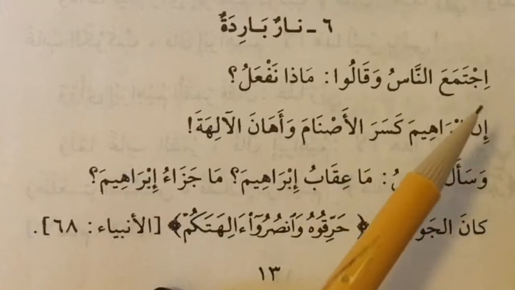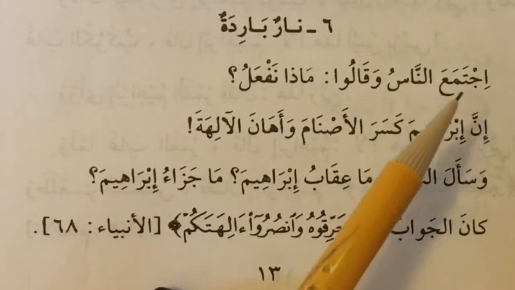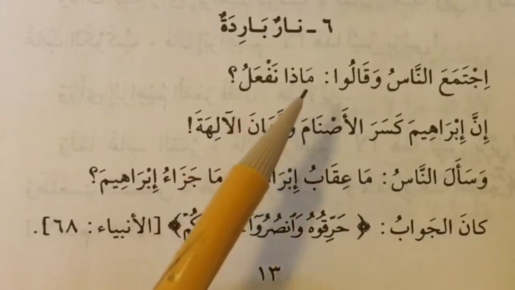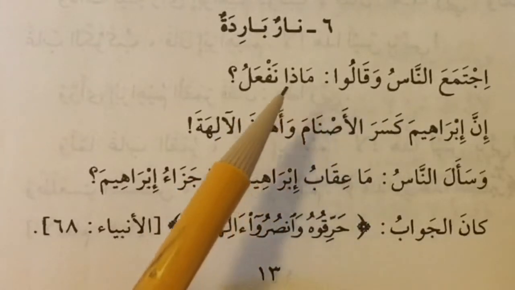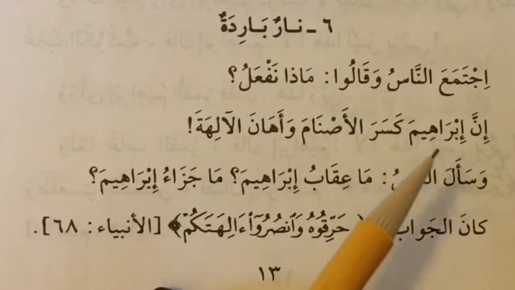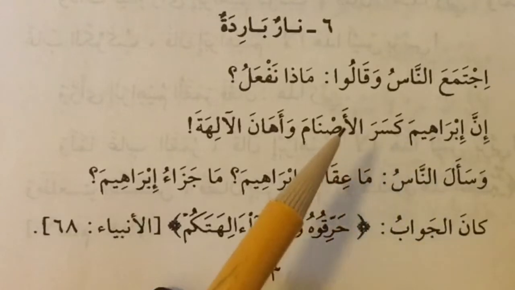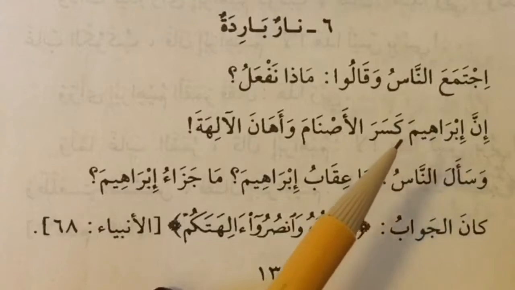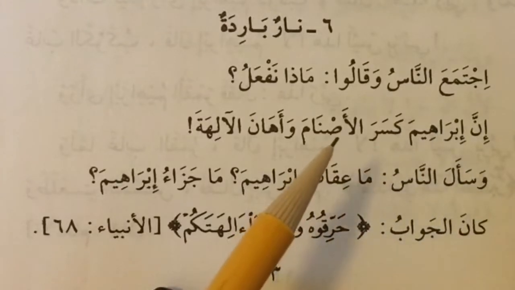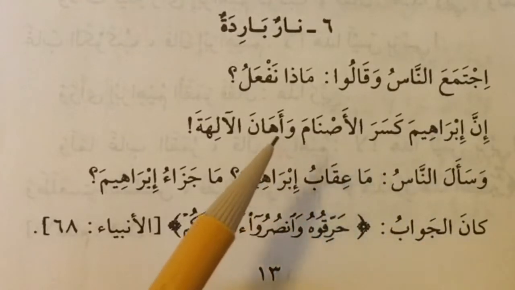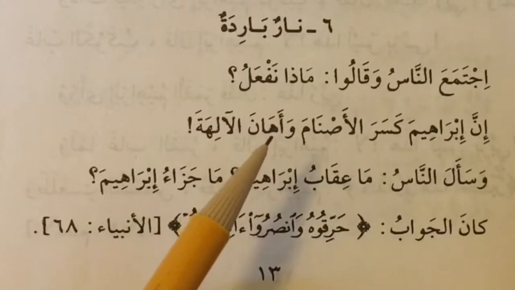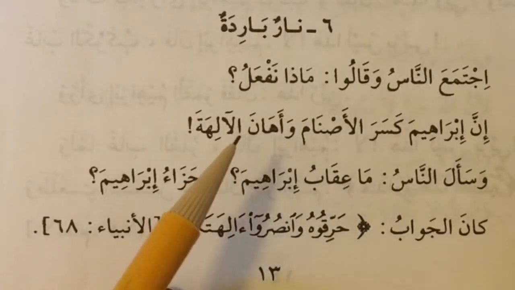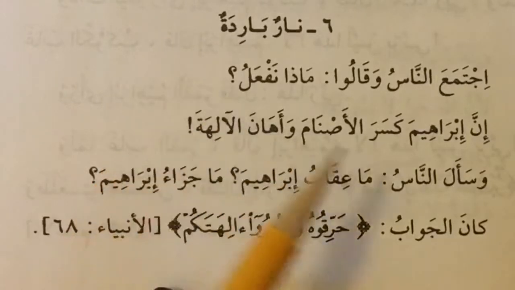Ijtama'a an-nas. Ijtama'a means to gather together. Ijtama'a an-nasu wa qalu madha naf'al. They gathered together and said, what will we do? Inna Ibrahim kasara al-asnama wa ahana al-aliha. Indeed, Ibrahim kasara al-asnam, he broke the idols. Wa ahana. Ahana means to humiliate. And he humiliated al-aliha, the gods.